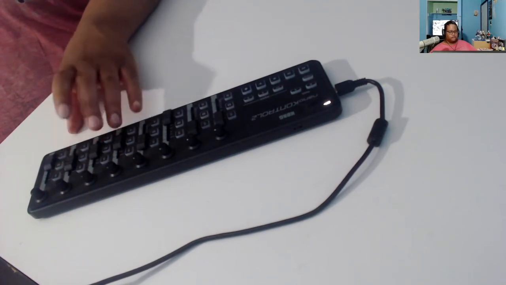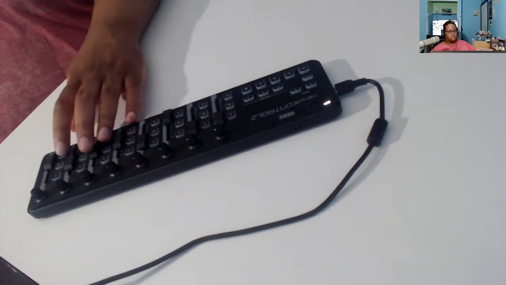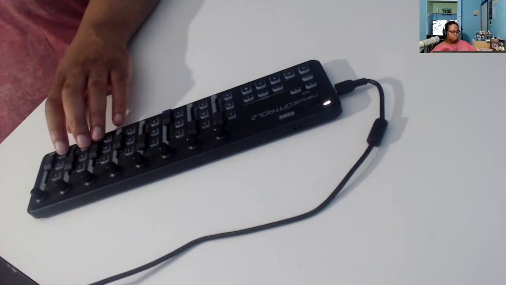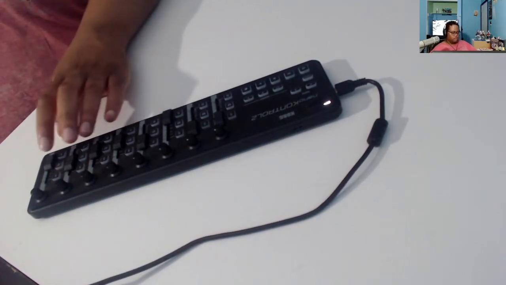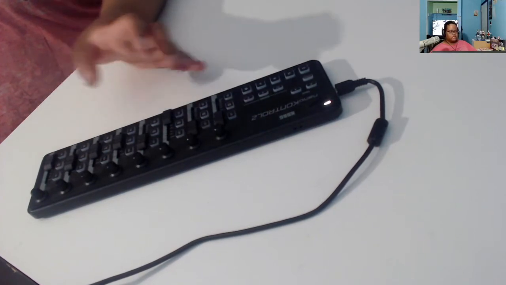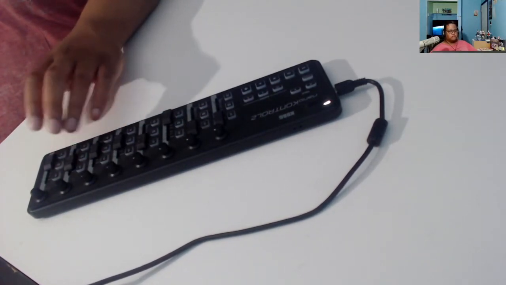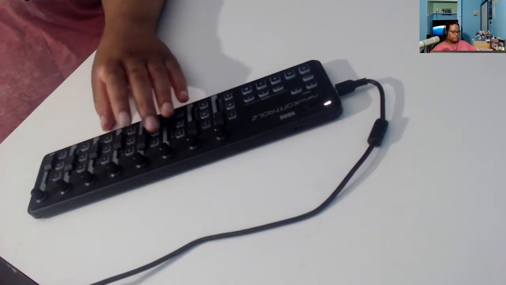I've also tried a Behringer X Touch Mini, which is pretty much the same thing. It just has knobs on here. It has knobs and buttons, two rows of buttons, and also it has set A and set B. So that also works. This one works better honestly for professional use because it has faders.